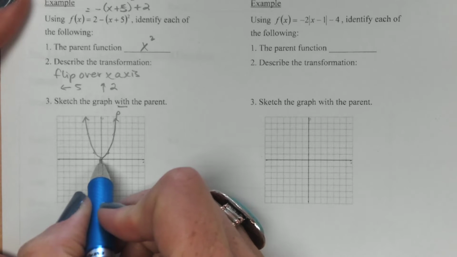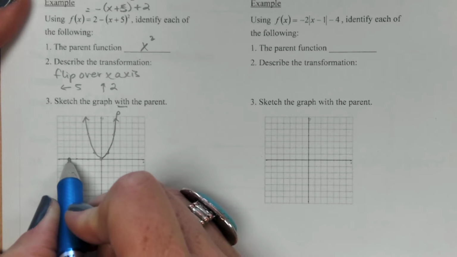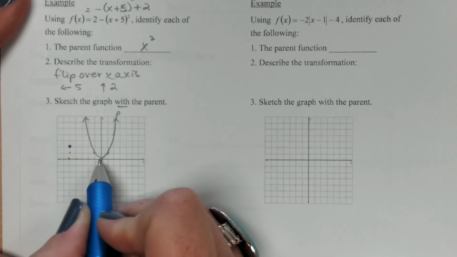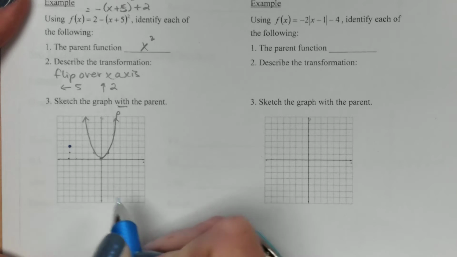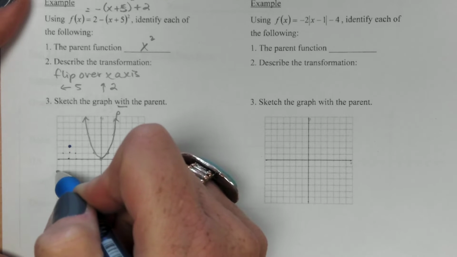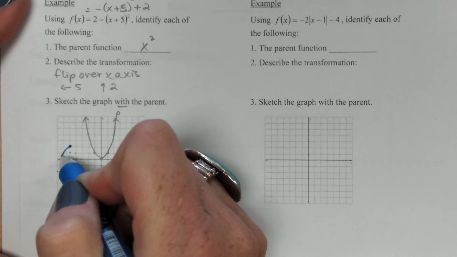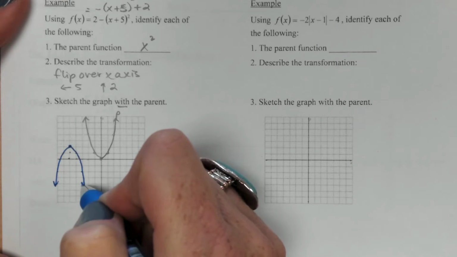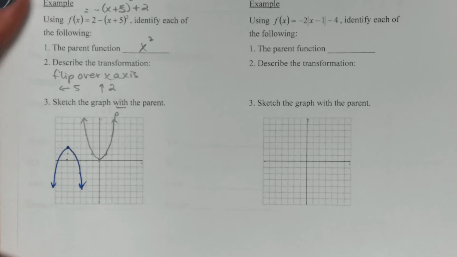So this one's going to go left 5, 1, 2, 3, 4, 5, up 2, 1, 2. That's my new kind of vertex. That's where that point has moved to. And then we're going to flip over the x-axis, and I want generally the same shape of my parabola, so I kind of want to keep it the same size. But there's my new picture.